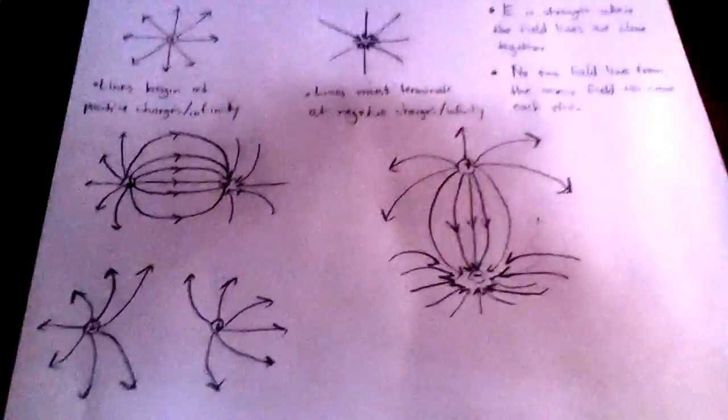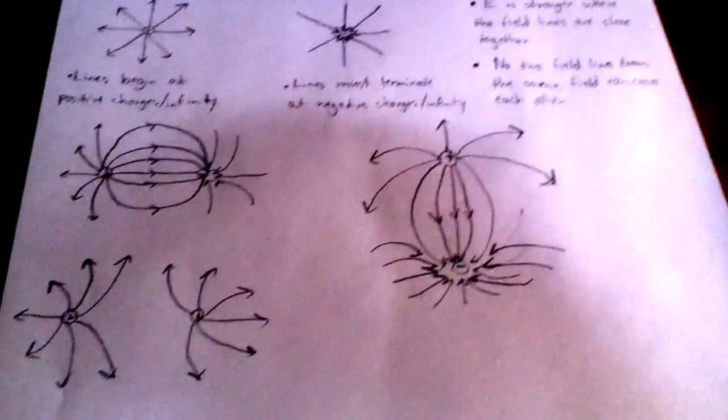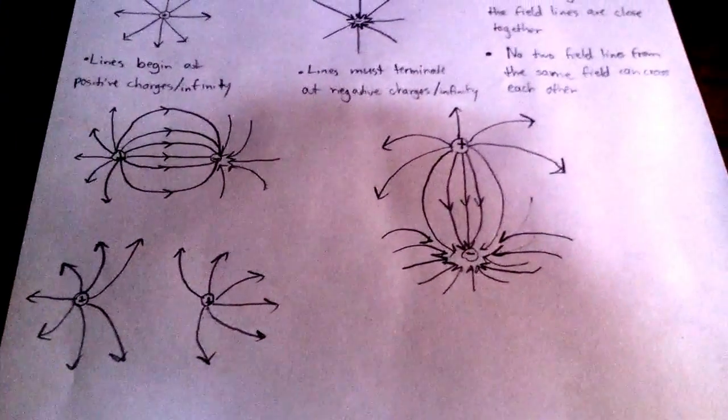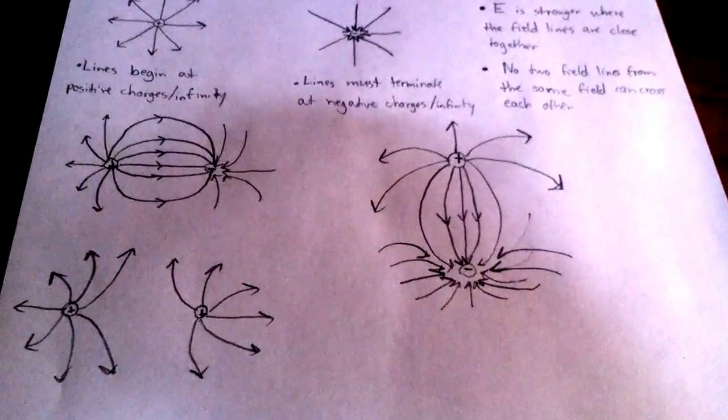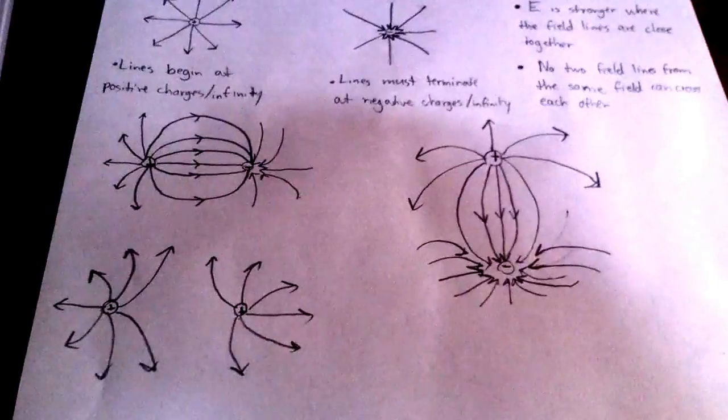So there you have it. Today we drew some electric field lines and we interpreted them, and we understood the rules of how they are drawn and how they are understood.